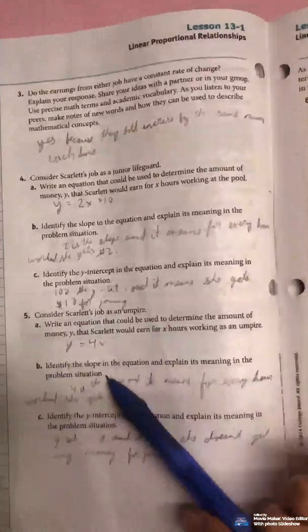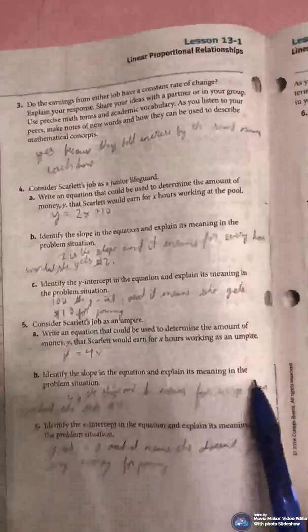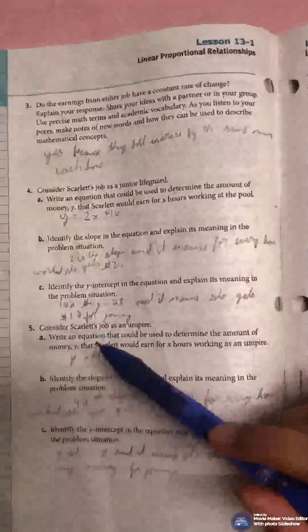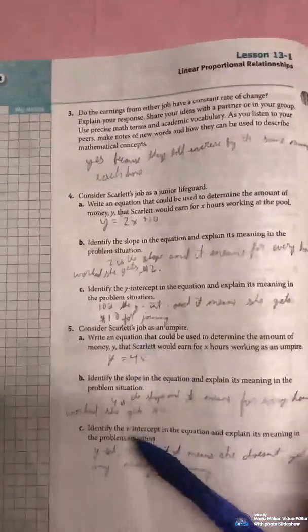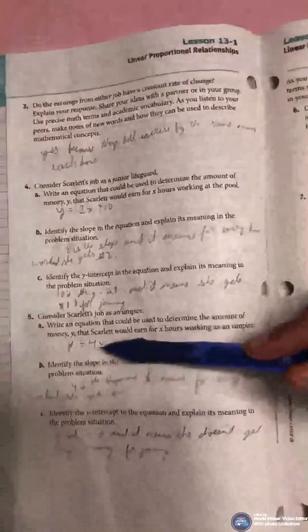So let's move on to 5b. 5b says identify the slope in the equation and explain its meaning in the problem situation. So our slope is 4, and it means for every hour she works, she gets $4. And that is because it's the coefficient of x, and x is the number of hours worked. So she would get $4 for every hour worked.